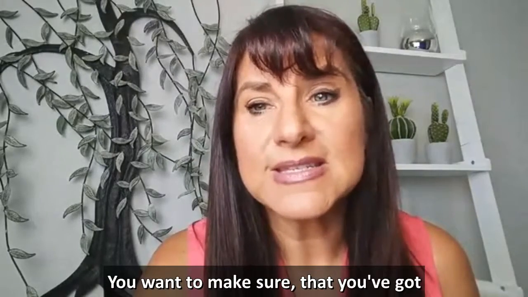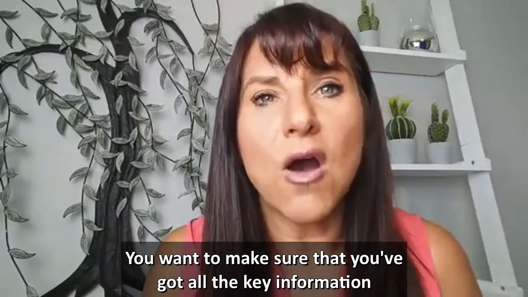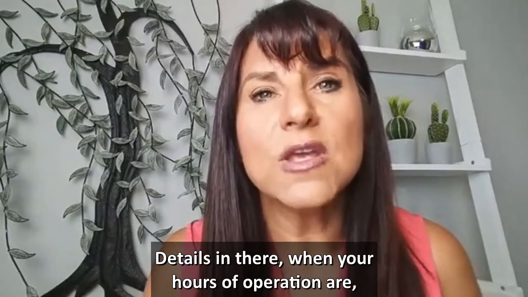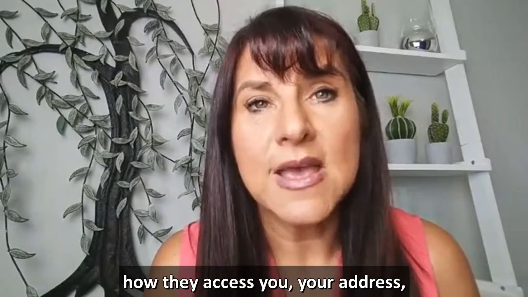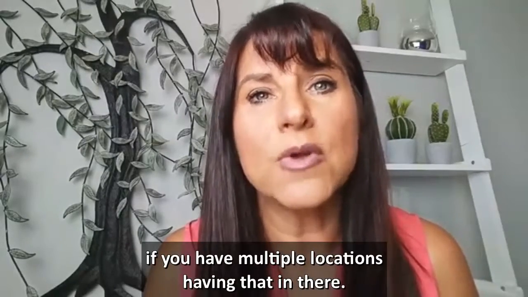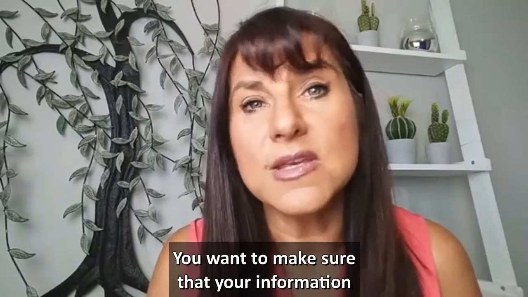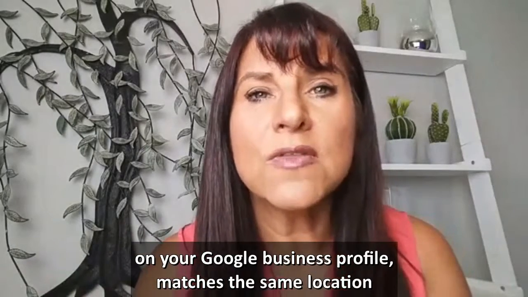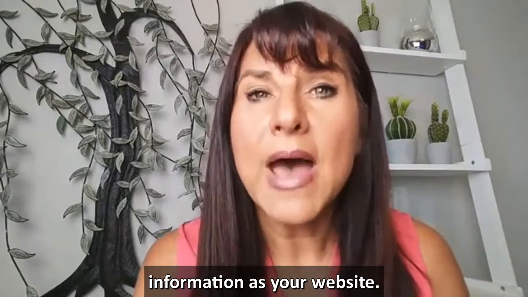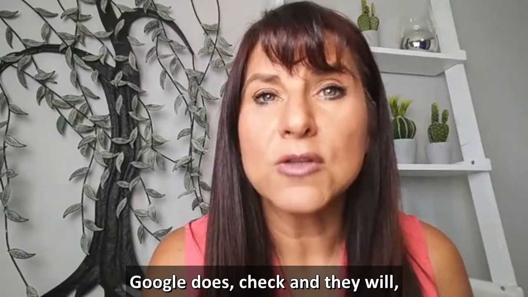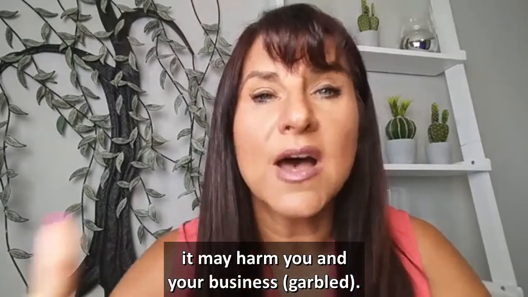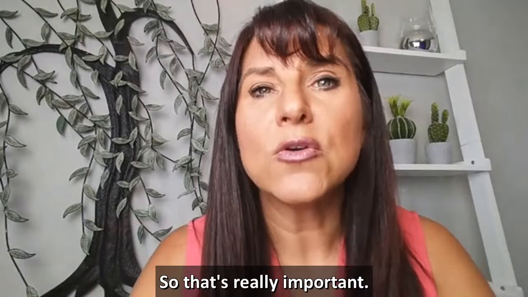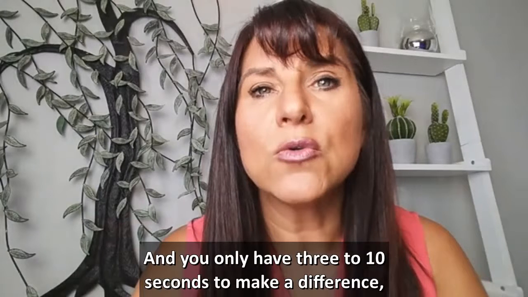So those are the key elements. You want to make sure that you've got a Google Business Profile. You want to make sure that you've got all the key information for your businesses, details in there, when your hours of operation are, how they access you, your address. If you have multiple locations, having that in there. You want to make sure that your information on your Google Business Profile matches the same location information as your website, because Google does check, and it may harm you in your Google rankings if you don't make sure. And so that's really important.